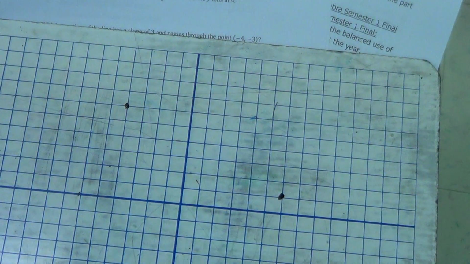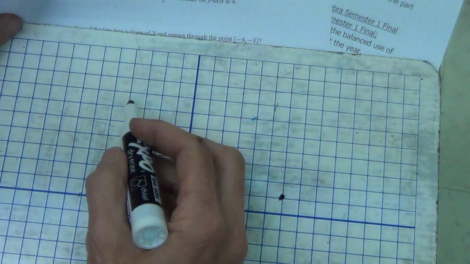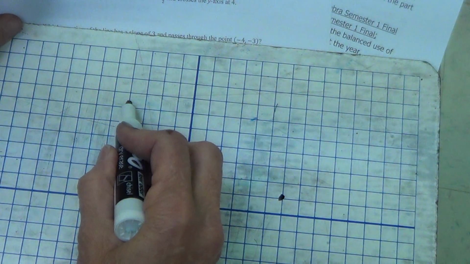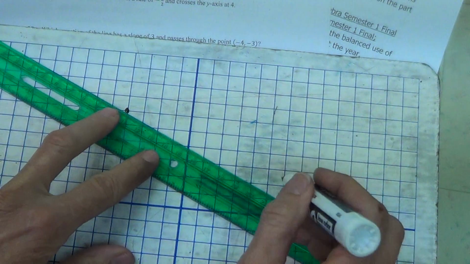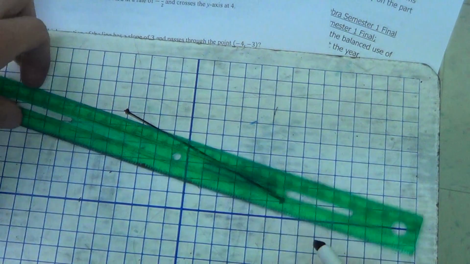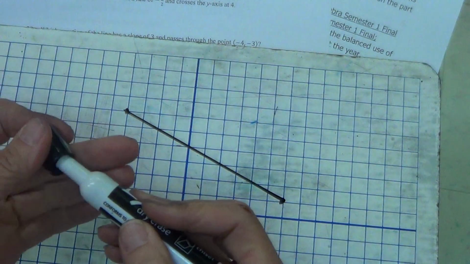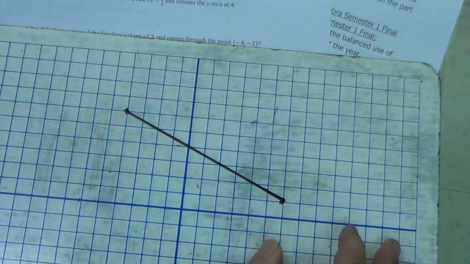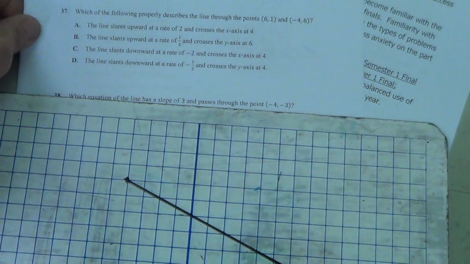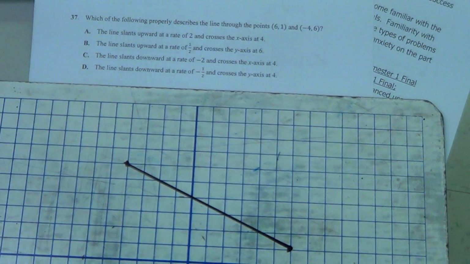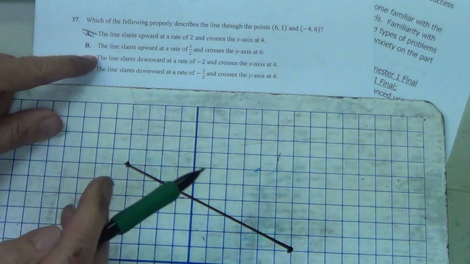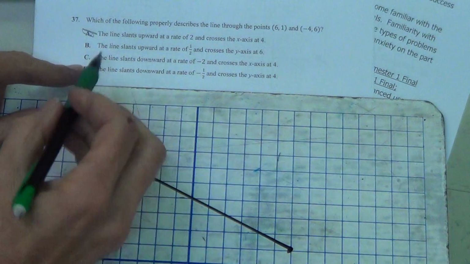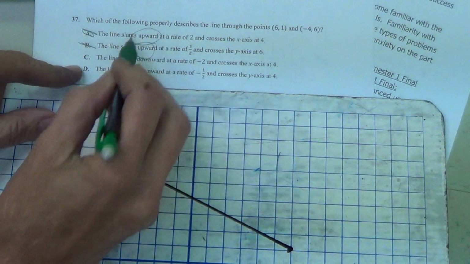Okay, so how does that line look? If we look at our options, it says it slants upward at a rate of 2 and crosses the x-axis at 4. Well, we can see we don't even have it crossing the x-axis right now. So A is out. Let me see if I can squeeze this in here so you can see the line in the options. So A is out, it's not crossing the x-axis. The line slants upward at a rate of 1/2. Upward means that it's going up as we go left to right. So that's incorrect. The upward on both of those could be circled.